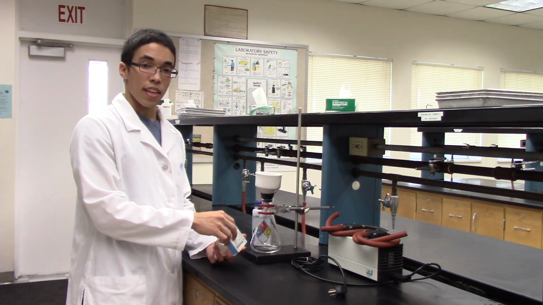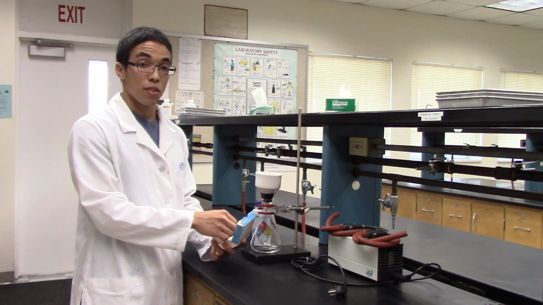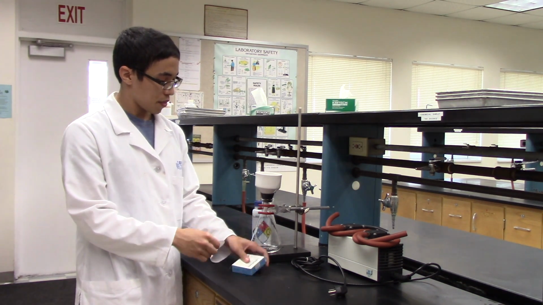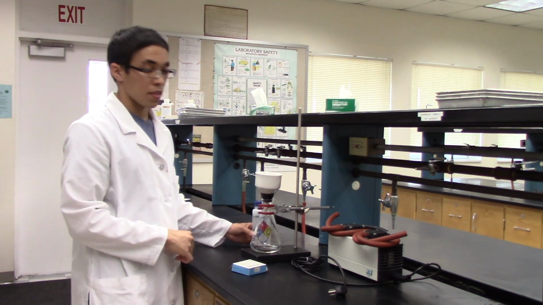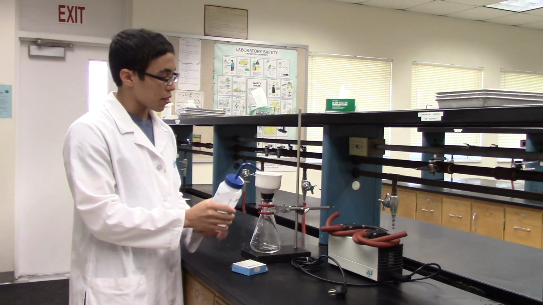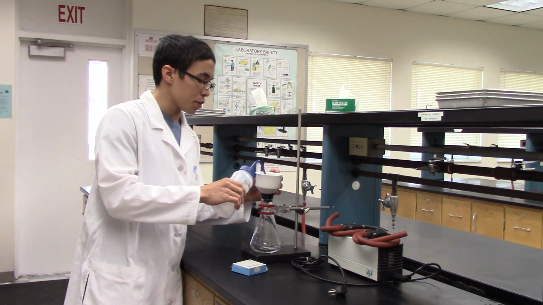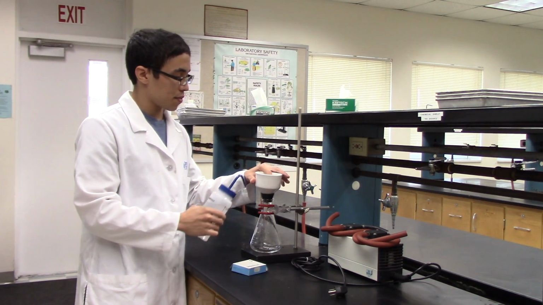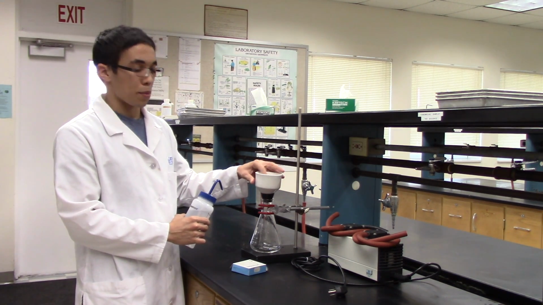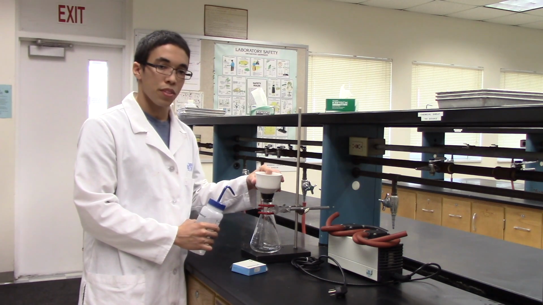You will then take a piece of filter paper that fits your Buchner funnel and place it inside. Using some distilled water, you will then wet the filter paper to ensure a good seal. Make sure that the filter paper is covering all of the little holes in the Buchner funnel.